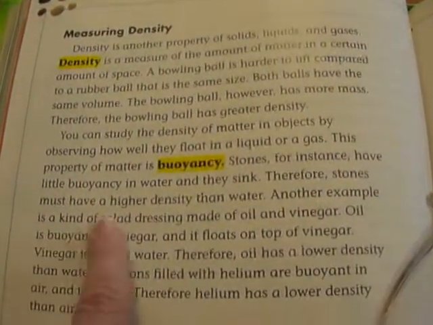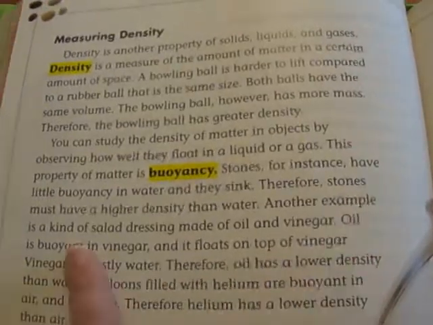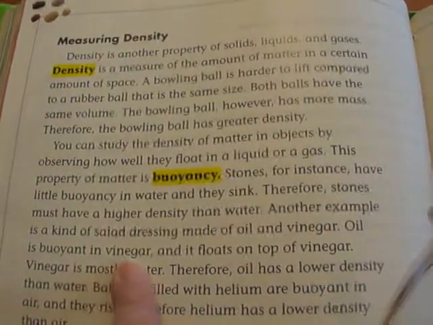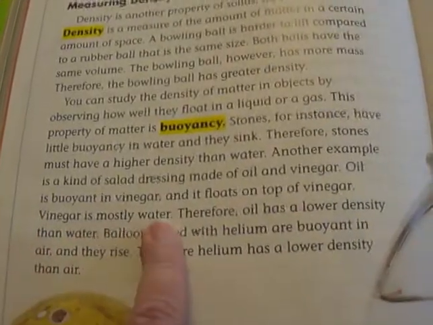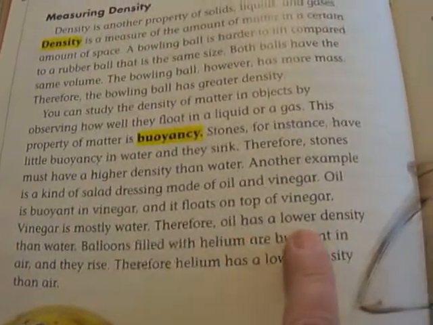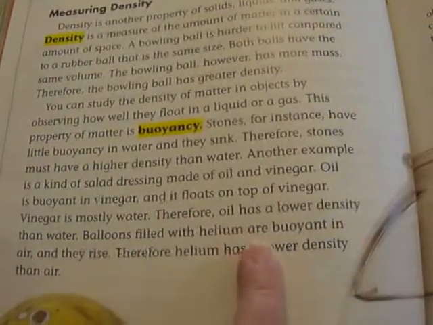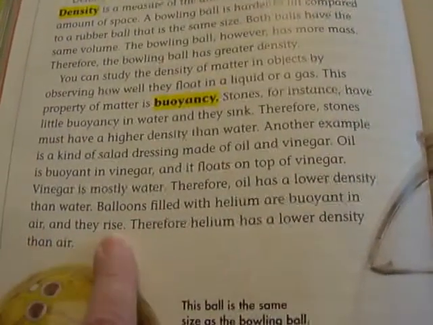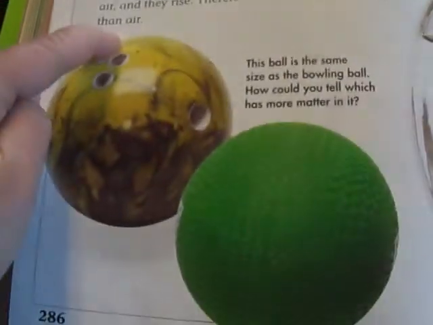Another example is a kind of salad dressing made of oil and vinegar. Oil is buoyant in vinegar and it floats on top of vinegar. Vinegar is mostly water. Therefore, oil has a lower density than water. Balloons filled with helium are buoyant in air and they rise. Therefore, helium has a lower density than air.